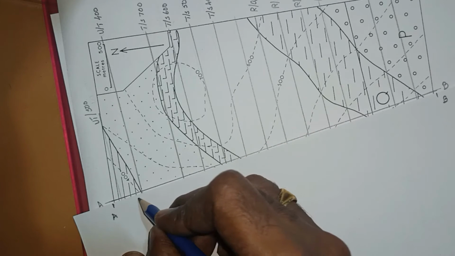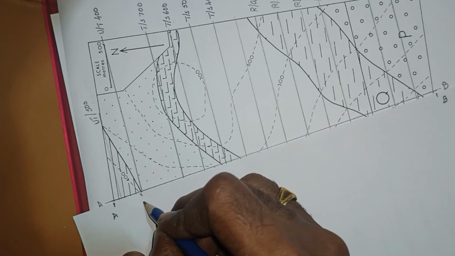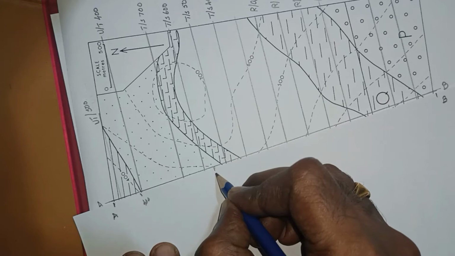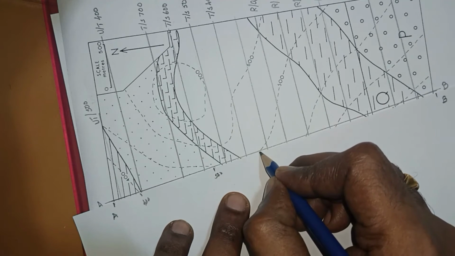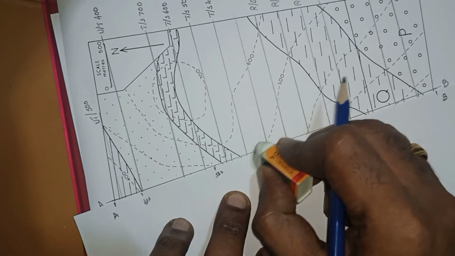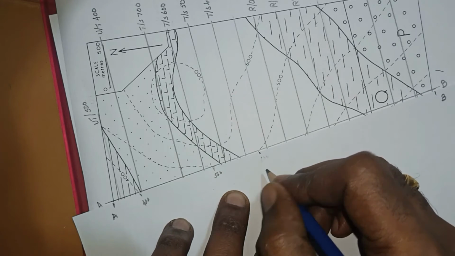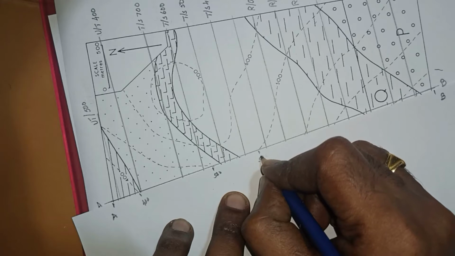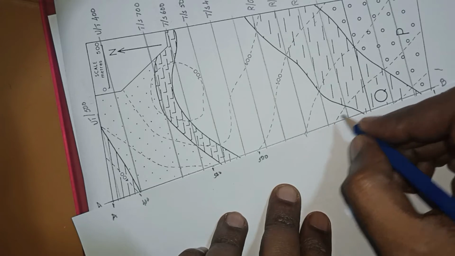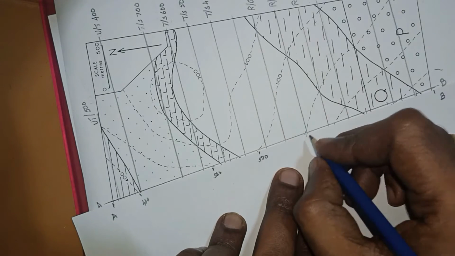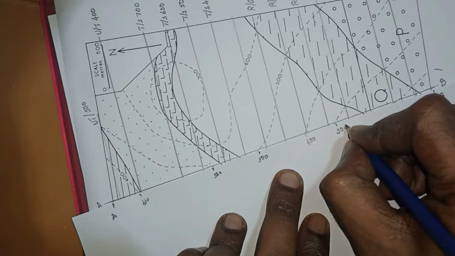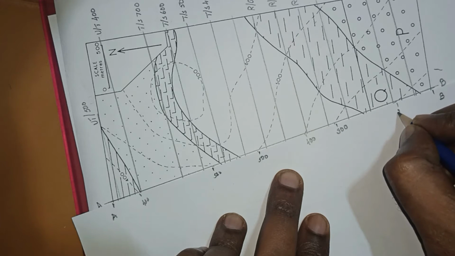Okay. Then the intersection of contours. So 400, 500, 600, sorry, this is also 500, 500, 400, 300 and 200.